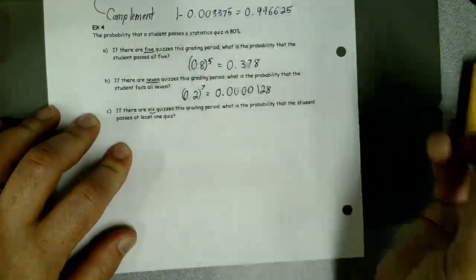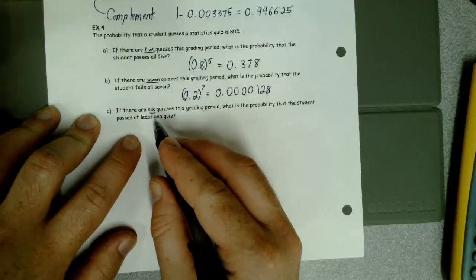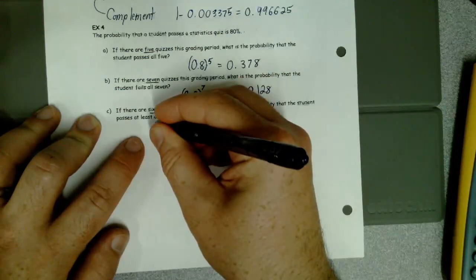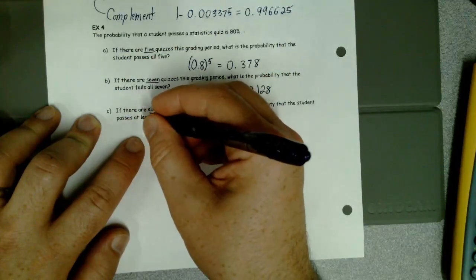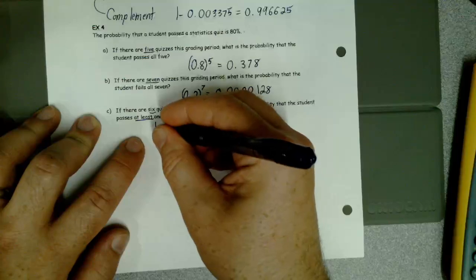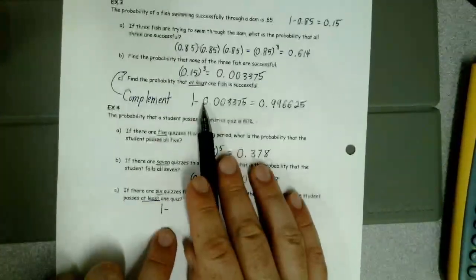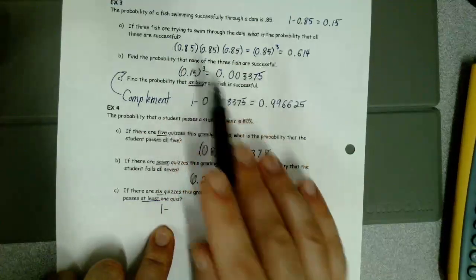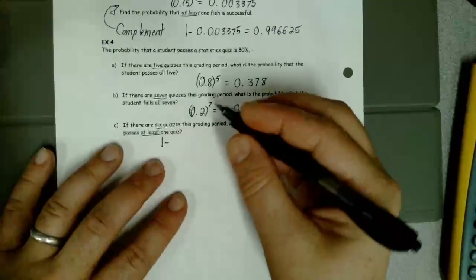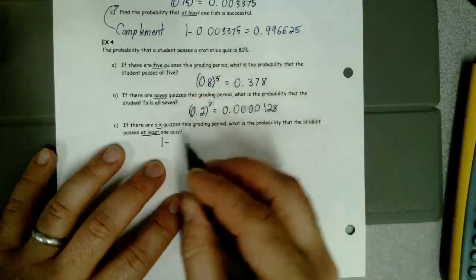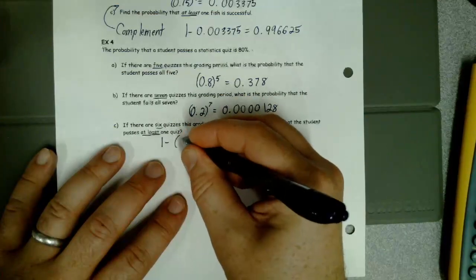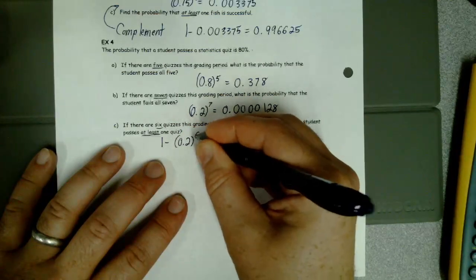All right, this one has 6 quizzes. What's the probability that you pass at least 1? So that at least, okay, is going to be a complement. So at least 1. Remember the opposite, like we talked about in the previous one here, is the complement of none. So I'm going to do 1 minus, what's the probability we pass none of the 6, which is 0.2 to the 6th power.